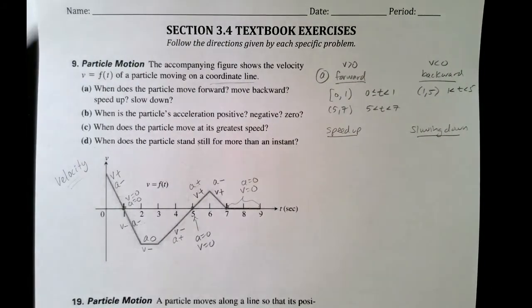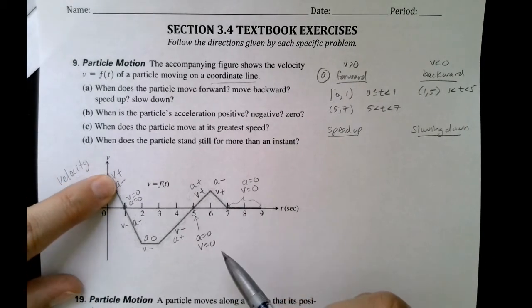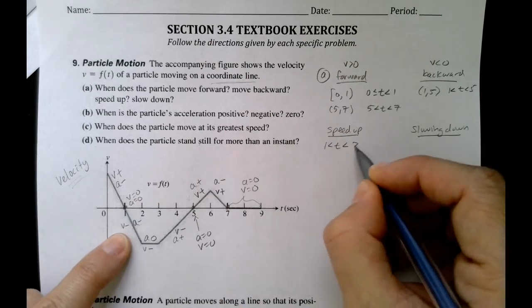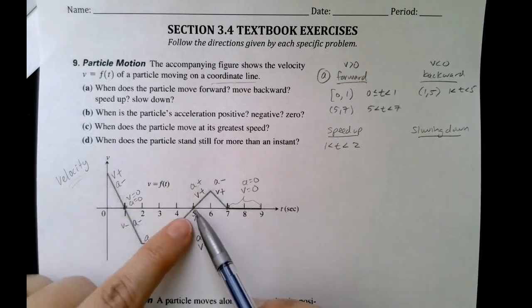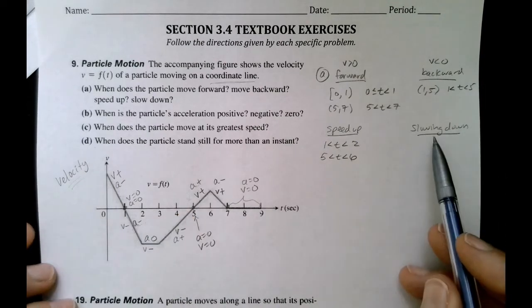When is it speeding up here? Let's look. When are they the same sign? Okay, different. Here we go. They're the same right there. So when does that happen? From the interval from 1 to 2. All right, no, no, yes, right there. They're the same sign. When does that happen? 5 to 6.